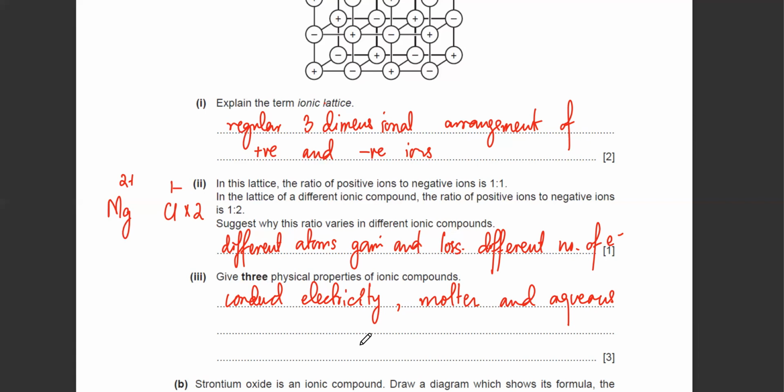What's the second property? Do they have high melting points or low melting points? High melting and boiling points. So they always have high melting and boiling points because it's a giant structure and there are lots of ionic bonds. Every positive ion is attracted to every negative ion and so on. And most of the time they've got pretty high melting and boiling points.